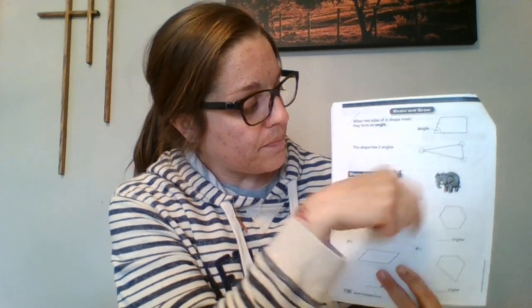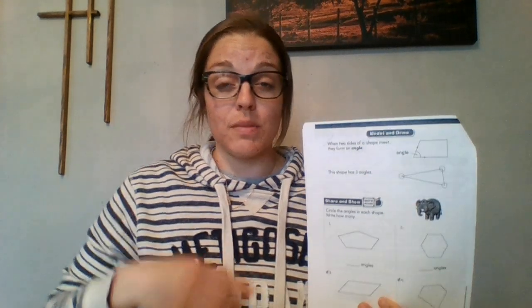So remember, your vertex or your vertices are your corners, and then the angle is actually, when you get into higher grades, you'll talk about measuring angles of shapes, and the angle is actually a measurement you can take. That's right in here. Okay, so when we're talking about angles in 2nd grade, we don't actually take the measurement of the angle. We just want to know that an angle can be made by 2 sides meeting.